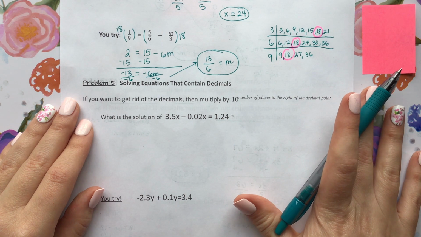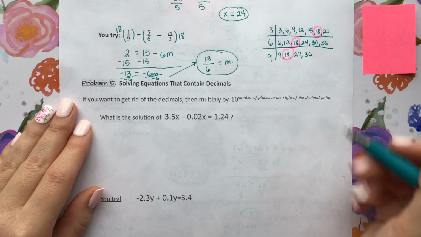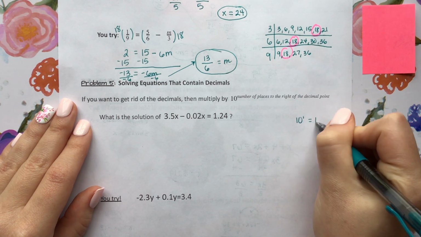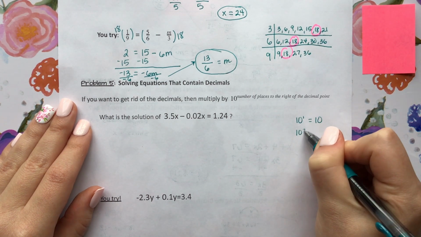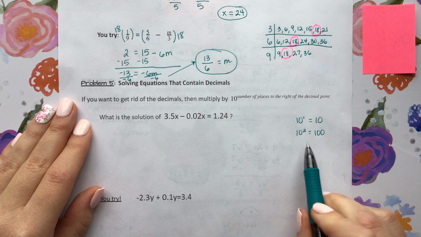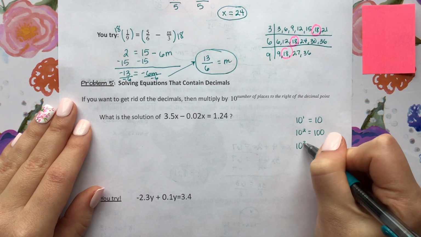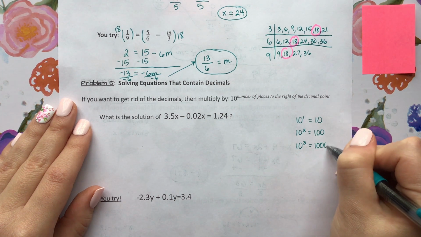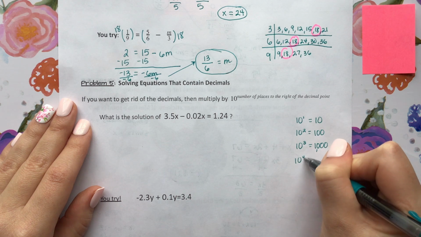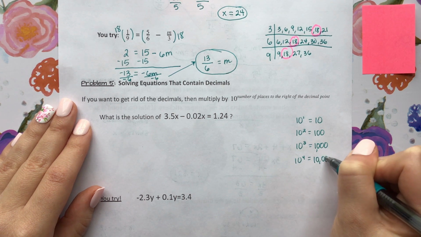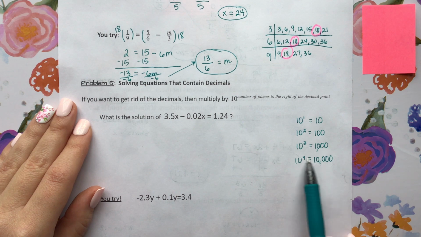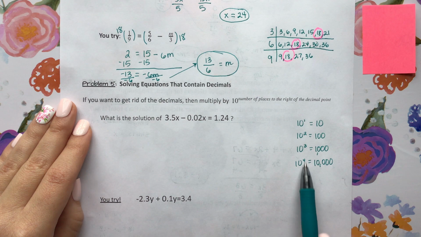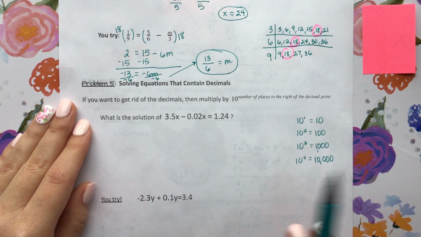I will explain what that means in just a second, but first I'm going to put a little table over here and show you: 10 to the first is equal to 10. 10 squared is equal to 100, because that's 10 times 10. 10 cubed is 10 times 10 times 10, so that is going to be 1,000. 10 to the fourth is 10,000. So this pattern just continues. If you know a couple of these, then you don't have to write it as 10 squared. You can just write it as 100.